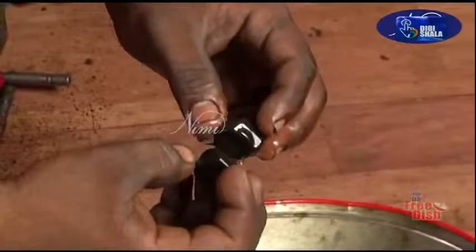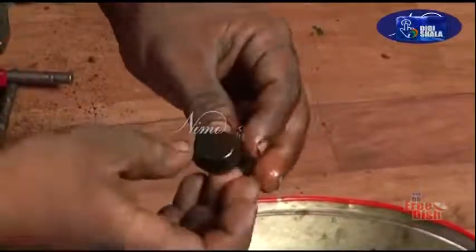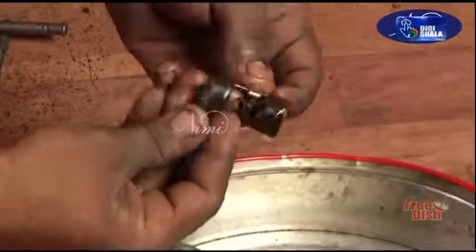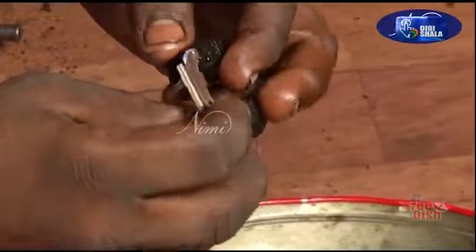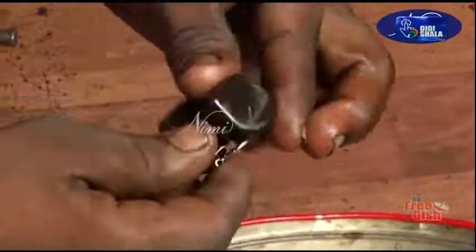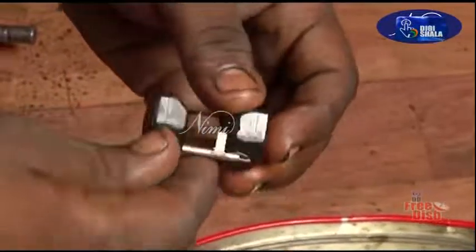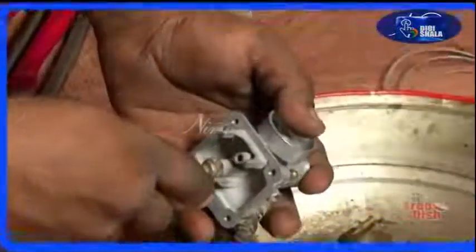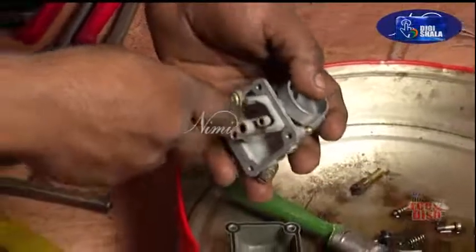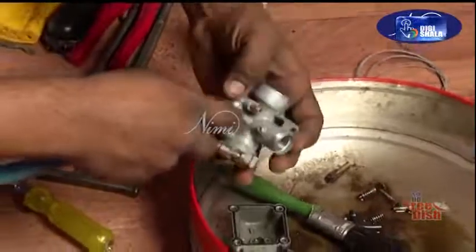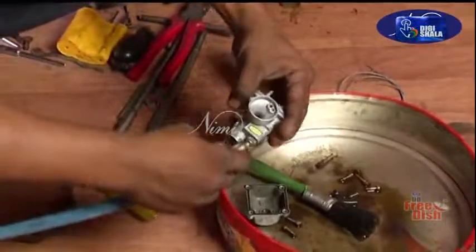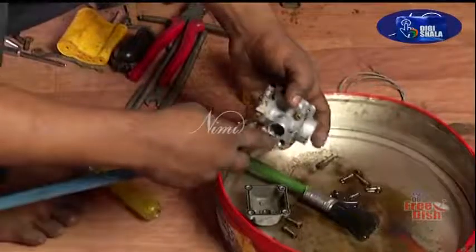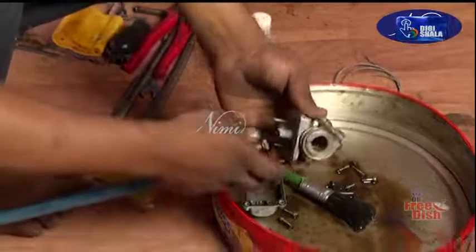Check the float for any puncture. A punctured float may not function properly and may lead to wastage of fuel by not closing the fuel supply once the sump is full. Replace the float if necessary. Blow compressed air over the carburetor thoroughly to remove any dirt or moisture.